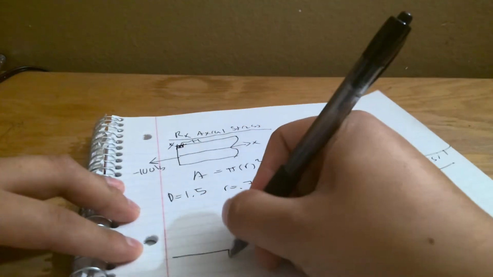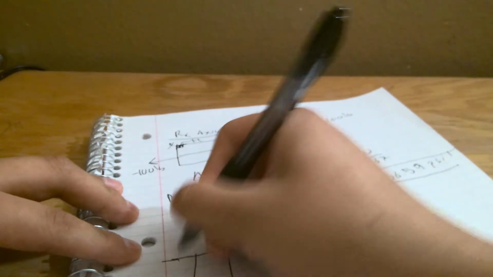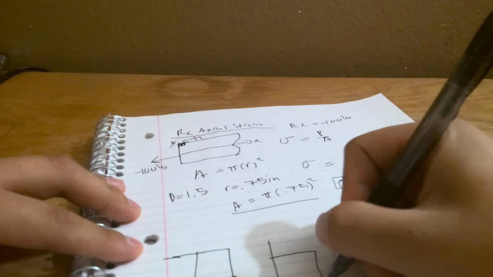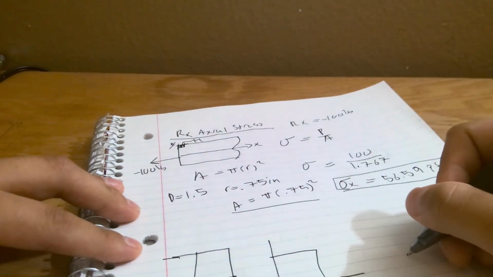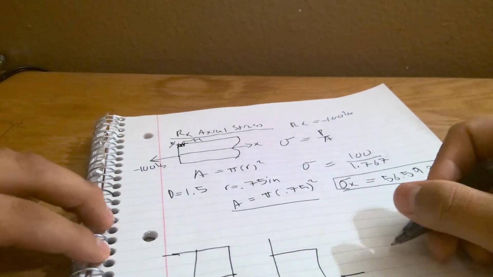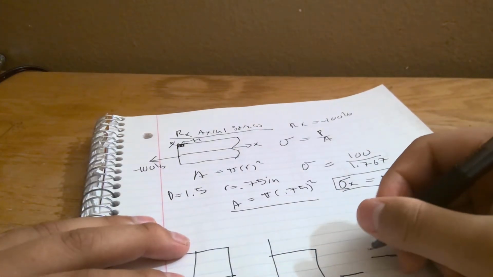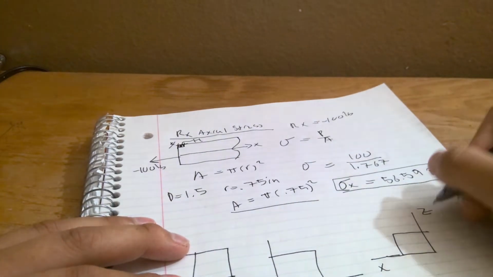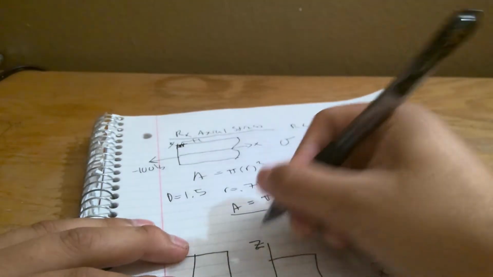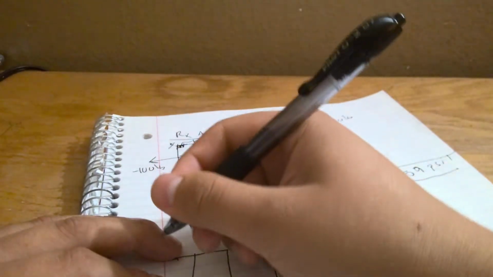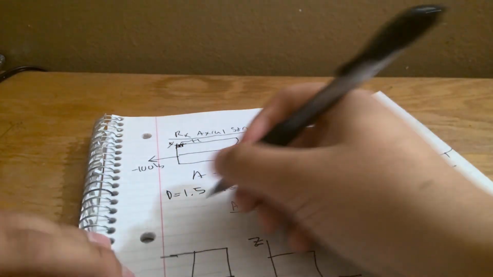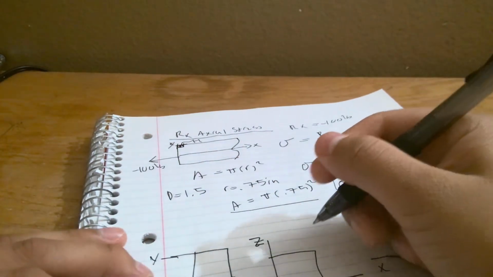Okay, so now we want to draw the force on the different axes. XZ, ZY, then we have XY.